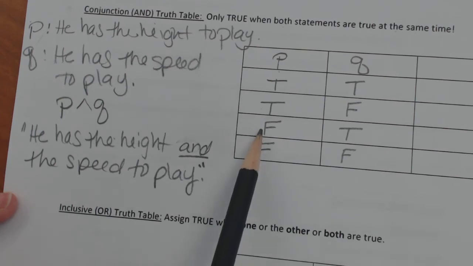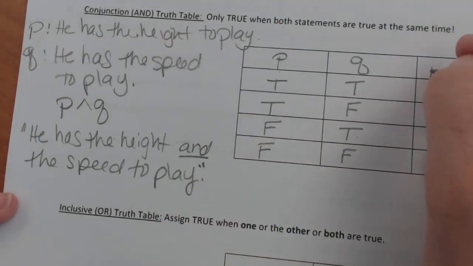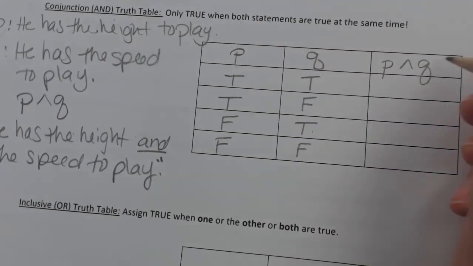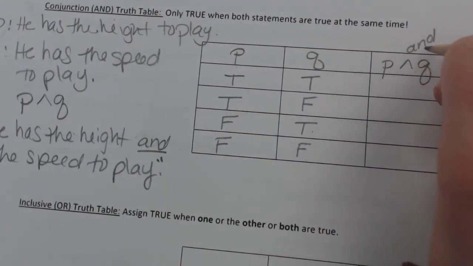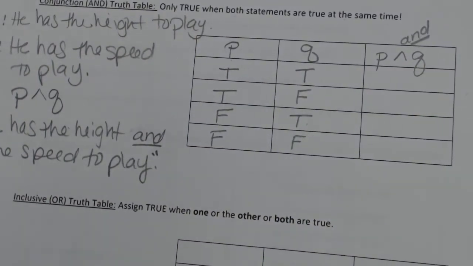Here we see true, false, then false, true, then false, false. So we need one of each type of true, false so that we can get a true, false value of P and Q. And so when I write P and Q, I like to put the connective here, and because I now know that I'm looking for both true at the same time, because that's what the connective and means.